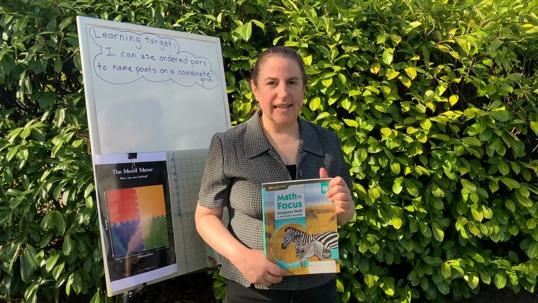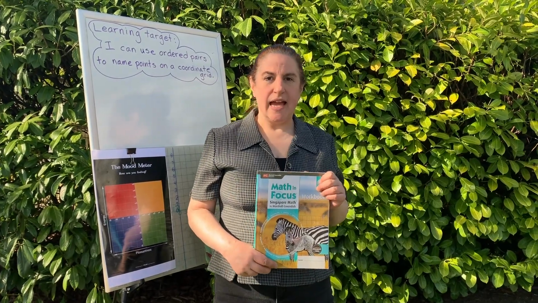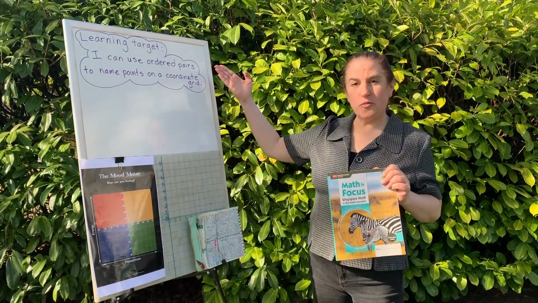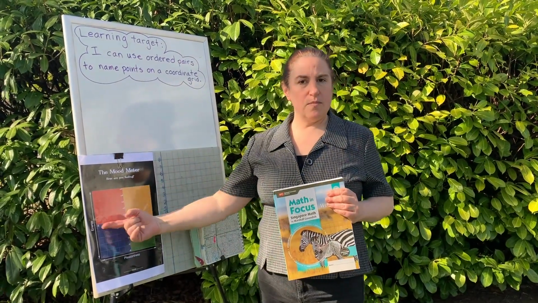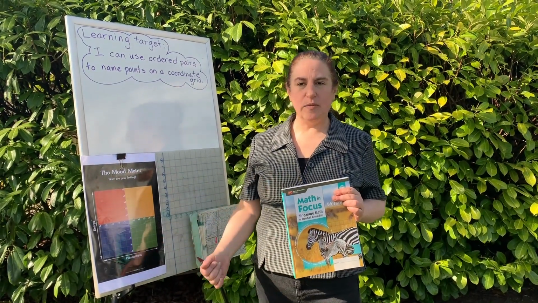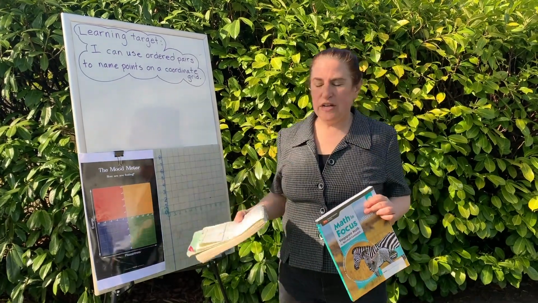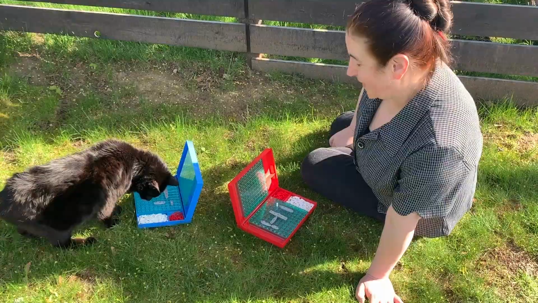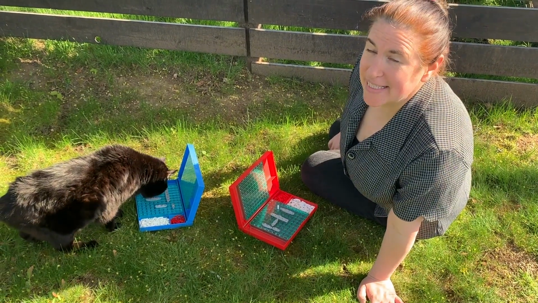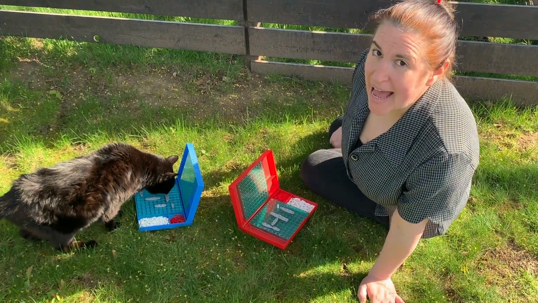What we're talking about today is coordinate grids and how we can use ordered pairs to name points on a coordinate grid. You already know how to do this from marking how you feel on the mood meter. We also use coordinate grids when we find a place on a map. You even use coordinate grids when you play Battleship with your cat.